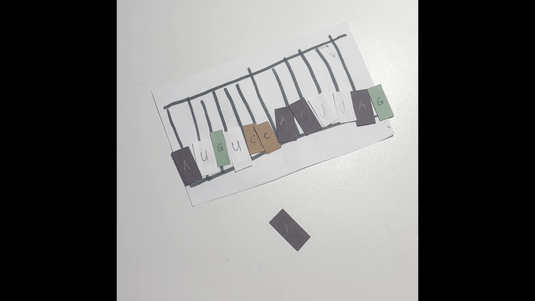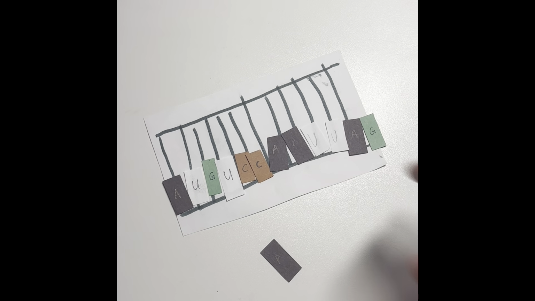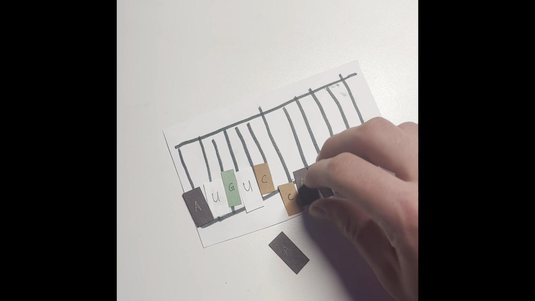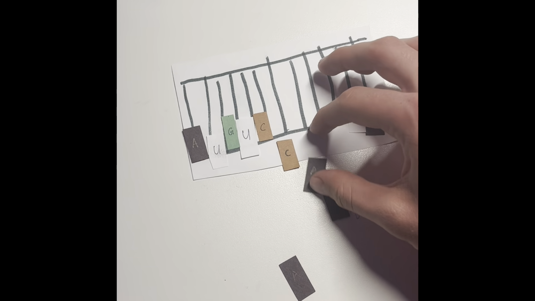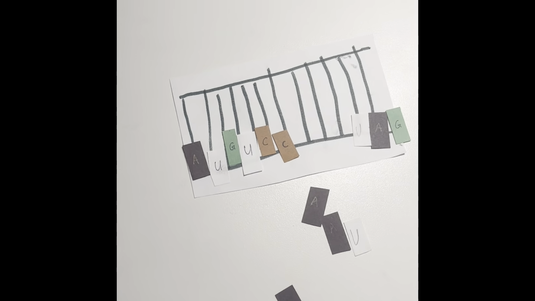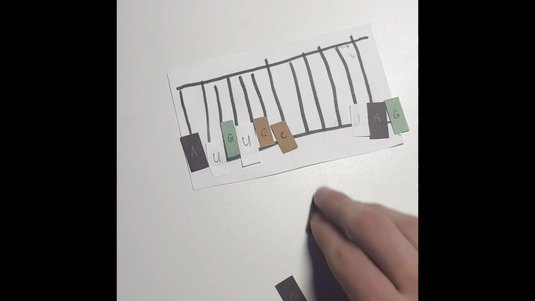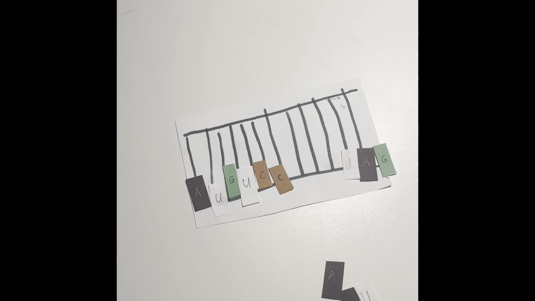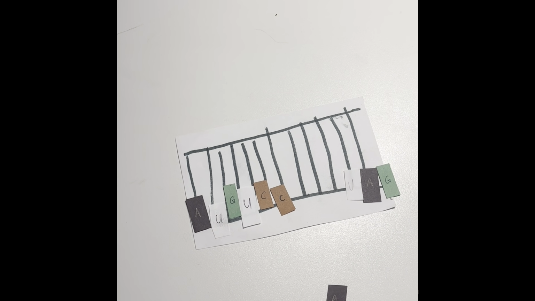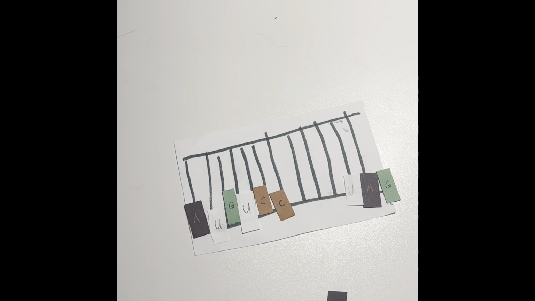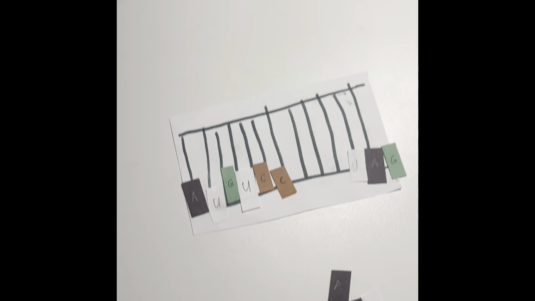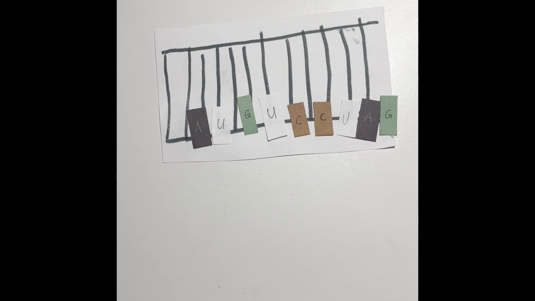Next is a deletion mutation. We're going to delete these 3 nucleotides, leaving us with this sequence. Now, this does not cause any substantial change in the overall sequence, and it only gets rid of 1 amino acid. Finally is an insertion mutation.